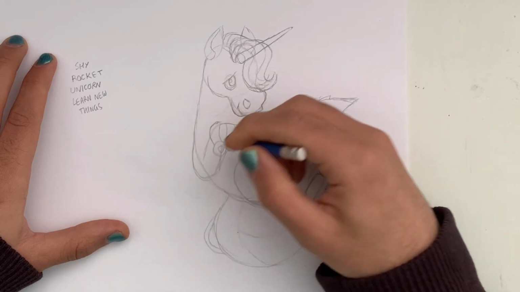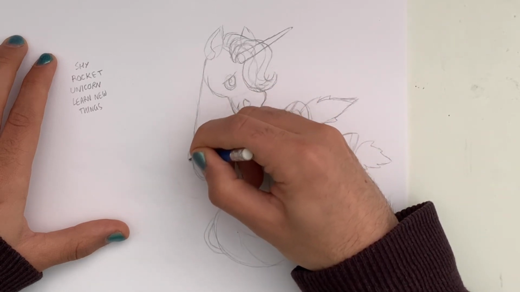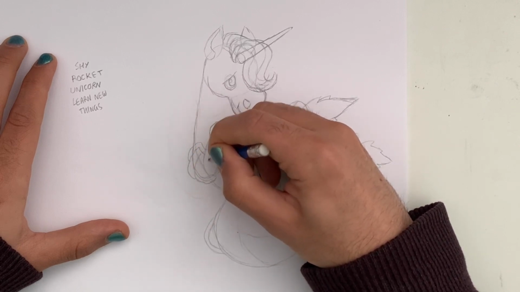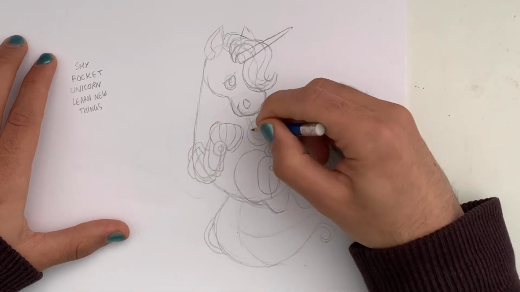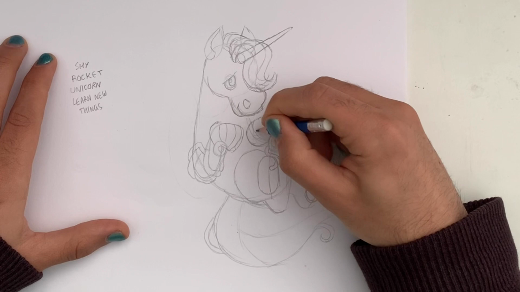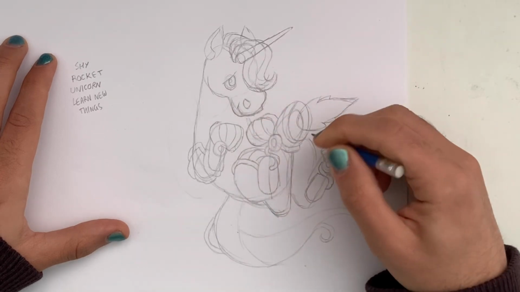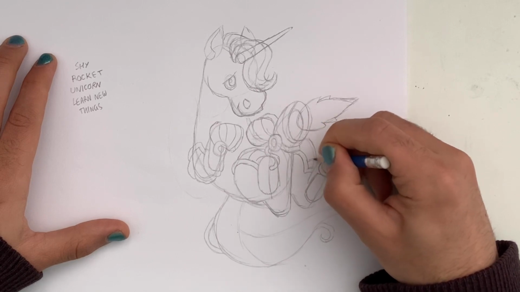Okay, and we'll probably also give them some rocket style things here, but here I'm also going to give them some protective padding on their elbows, or at least their joints. I like it to look a bit like they're wearing a kind of futuristic spacesuit.